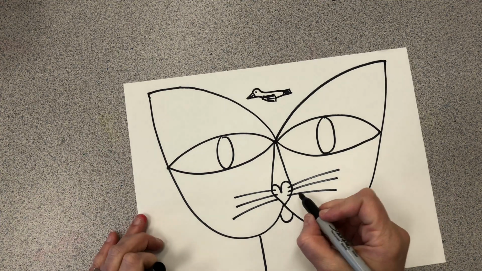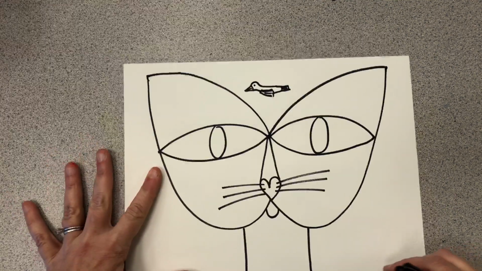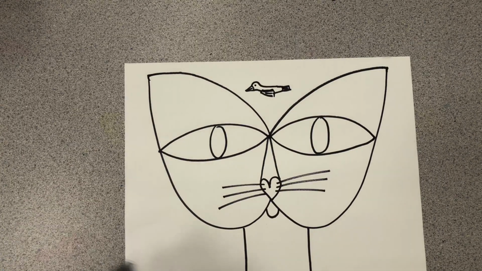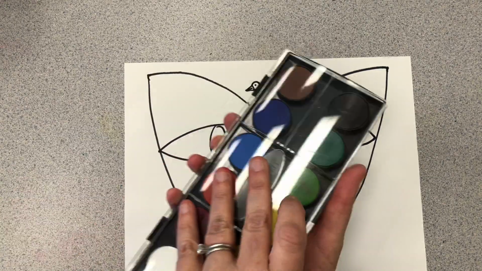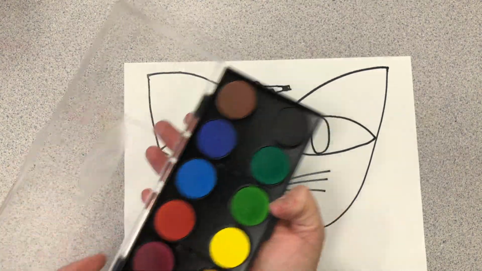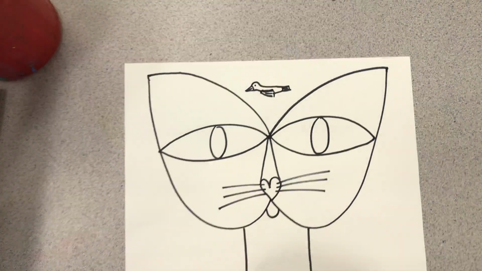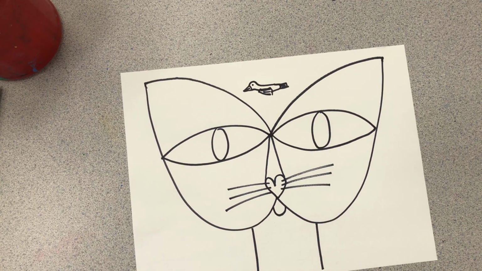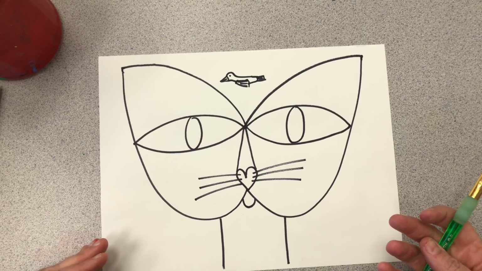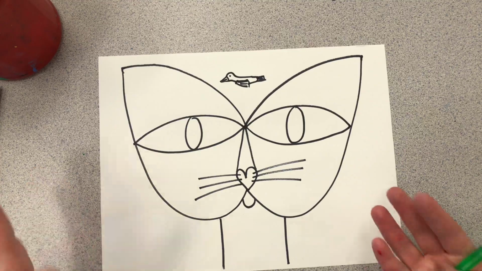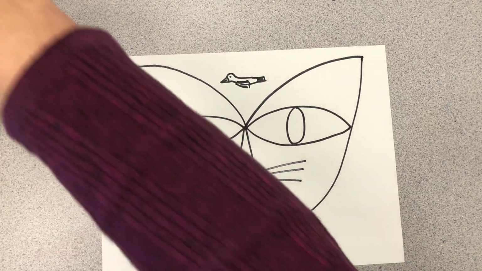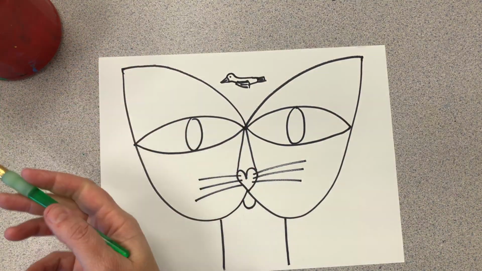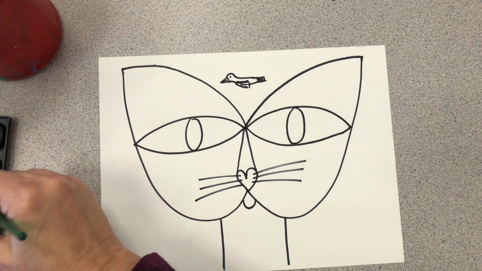Okay, and now we are going to color it. You can color it with crayon, colored pencil, marker, whatever you want to do. I just got these for the art room. There's some new watercolors that I've been wanting to test out, so I'm gonna use them for this. All right, so I want my picture to be really balanced, so I'm going to make it exactly the same on both sides. You don't have to do that if you don't want to, but that's what I'm gonna do.